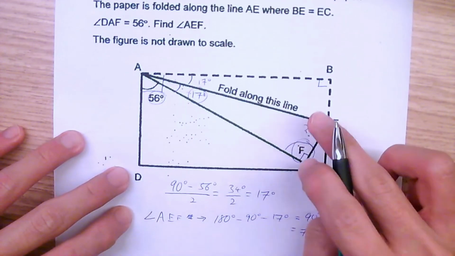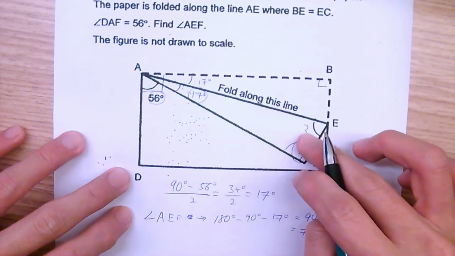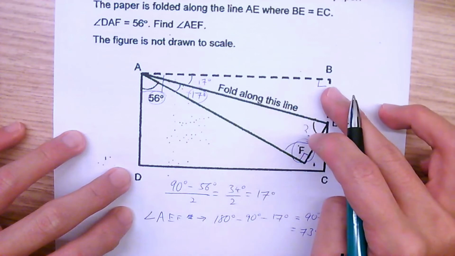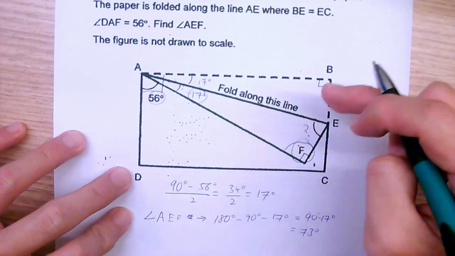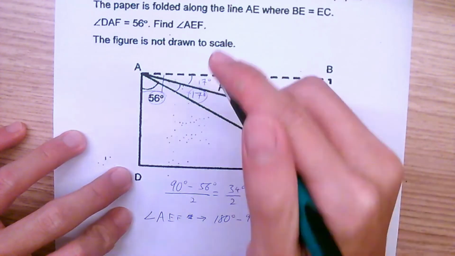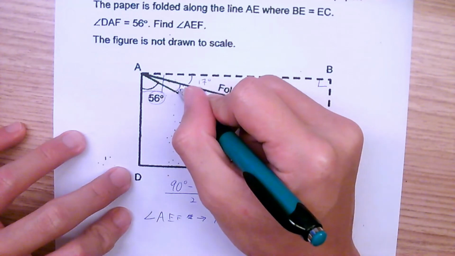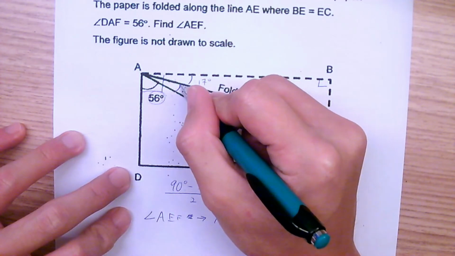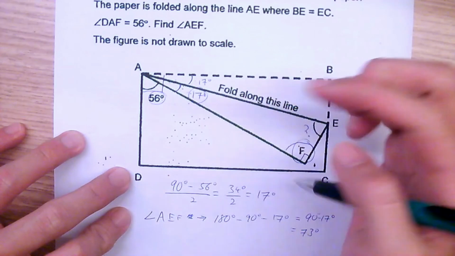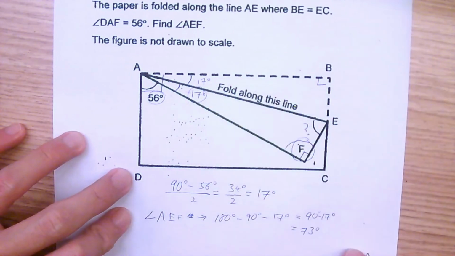Okay, remember, this is very important. Folded questions always come up. Folding a piece of paper, folding a piece of cloth, whatever it is, as long as it folds, the angle at which it folds will be the same as the angle that it creates after folding. This is something that you must remember. Alright, done.